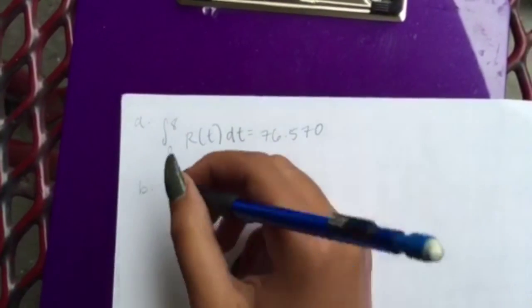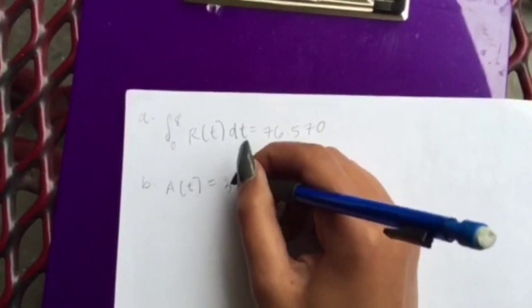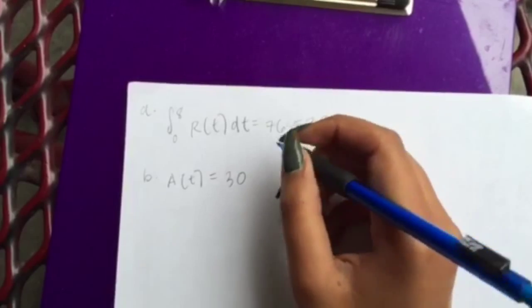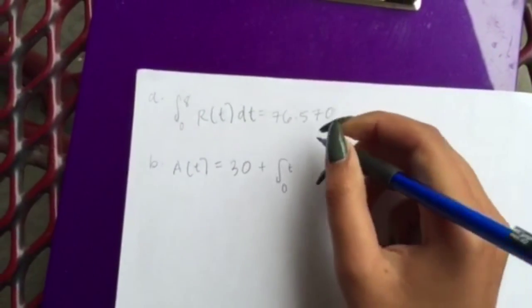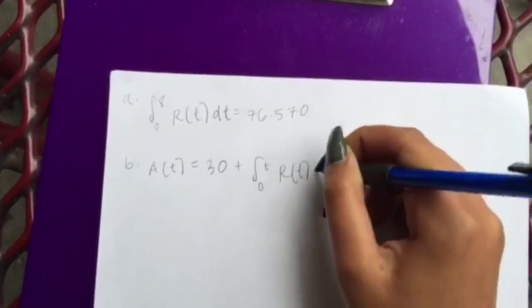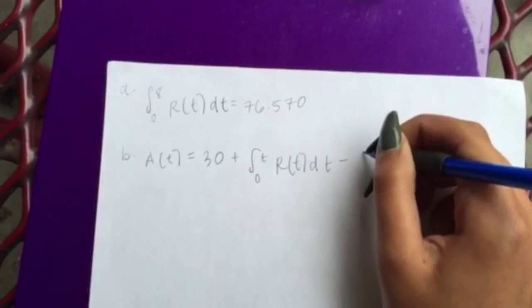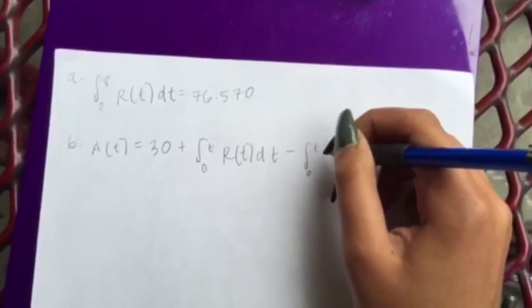So here we have to figure out, our equation is going to be A of t, and we're going to have 30 because that's the initial amount that's already in there, plus the integral from 0 to t of r of t dt, since that's how much is flowing in, minus the integral from 0 to t of d of t dt, which is how much is getting out.